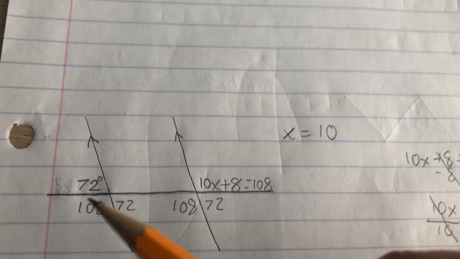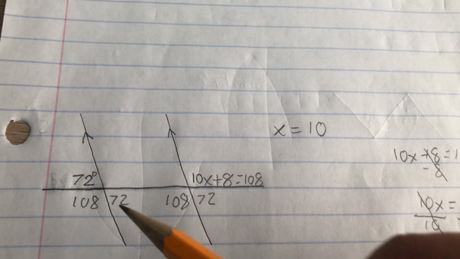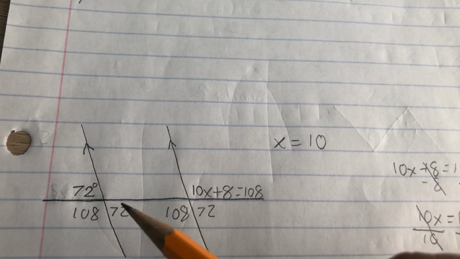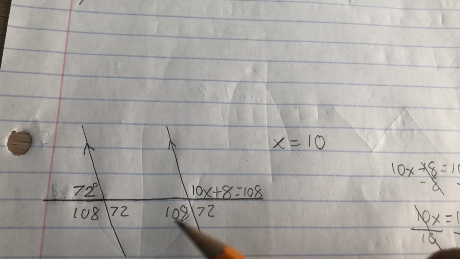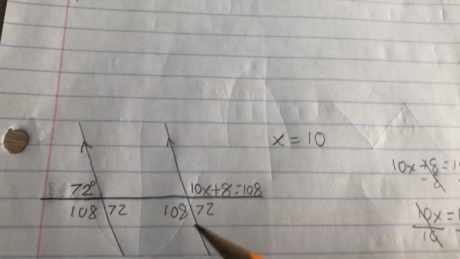Okay? So you always have to figure out the second number and then follow the sequence. 72, 108, 72, 108, 72. Every time I go to a next angle, it changes between those two numbers.